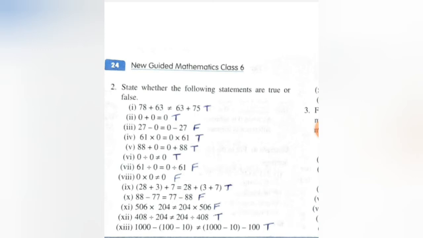Number 4. 61 into 0 is equal to 0 into 61. It is true. Why? Because in multiplication, the commutative property works. 2 multiply 3 is equal to 3 multiply 2. Similarly, 61 multiply 0 will give you 0 multiply 61. Same answer. Number 5. 88 plus 0 is equal to 0 plus 88. Here also commutative property. So, it is true.